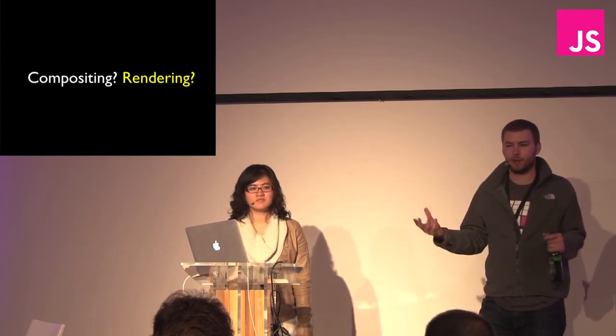So let's start. Compositing and rendering are the two different terms we're talking about here, right? Normally you hear people talking about accelerated rendering, but what does that mean? Well, rendering is the overall process of what we're doing here, where compositing is a substep of it. So we have to know what rendering is first so we can talk about compositing.